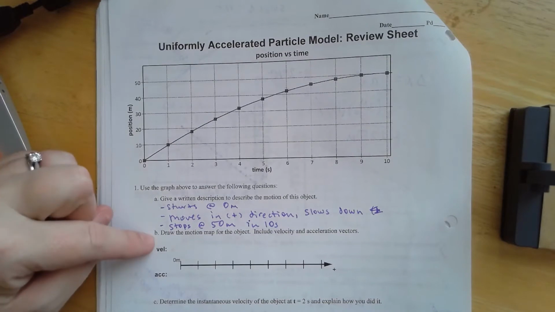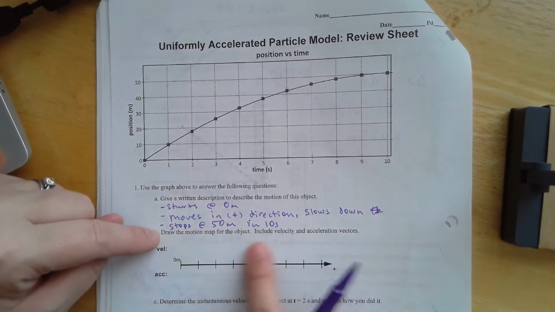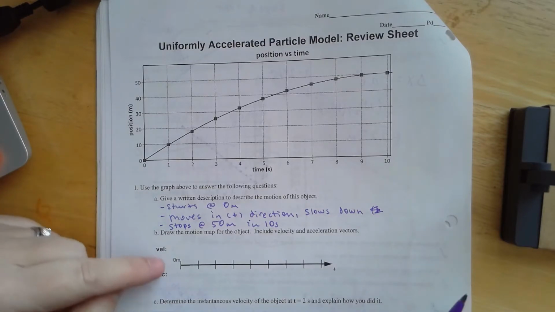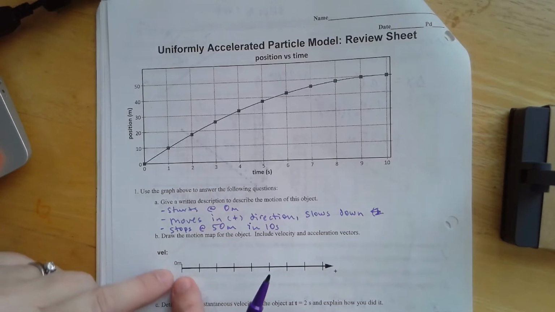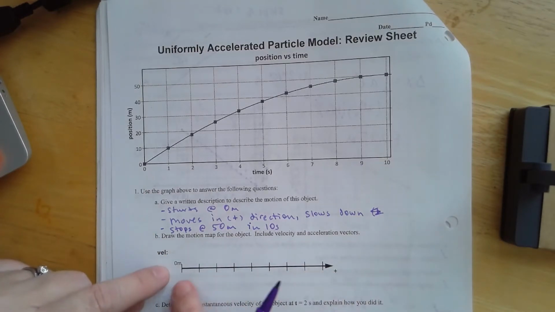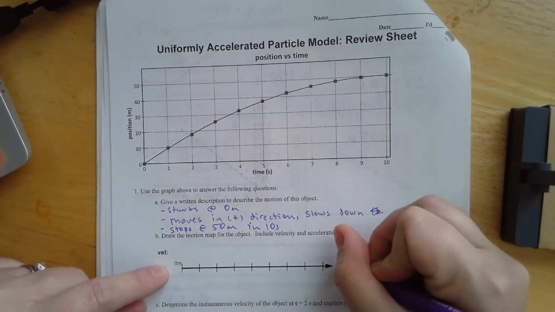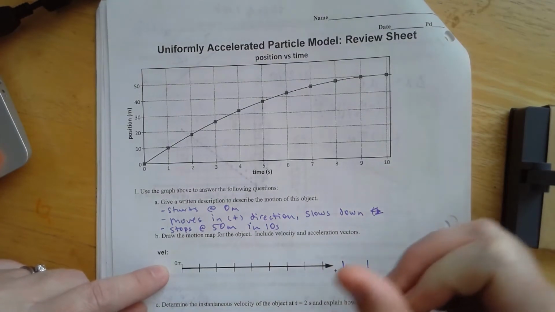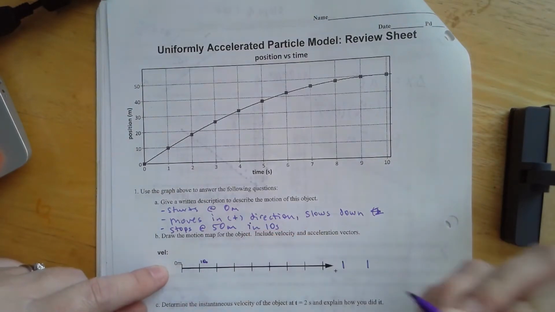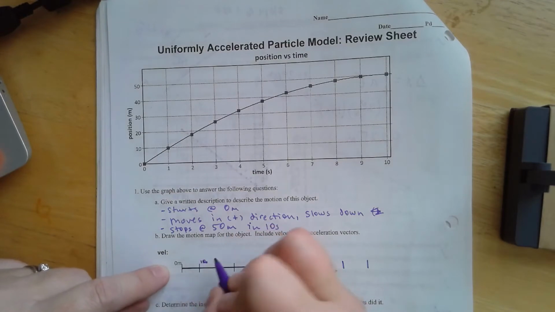Okay, so next, draw a motion map for the object, and it says it wants velocity and acceleration vectors. If we wanted to be quantitative about this, we could figure out how to make these measurements match the measurements up here. So I'm going to count 1, 2, 3, 4, 5, 6, 7, 8. I don't like that. I want there to be 10. 9, 10, 0, 1 meter. Sorry, 10 meters. No, 5 meters.